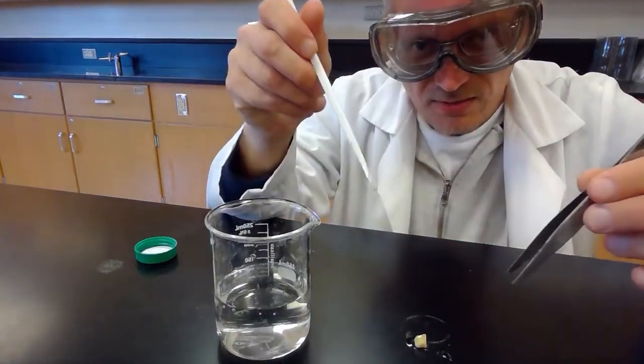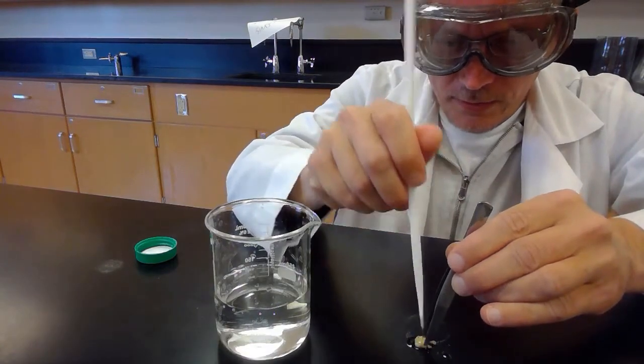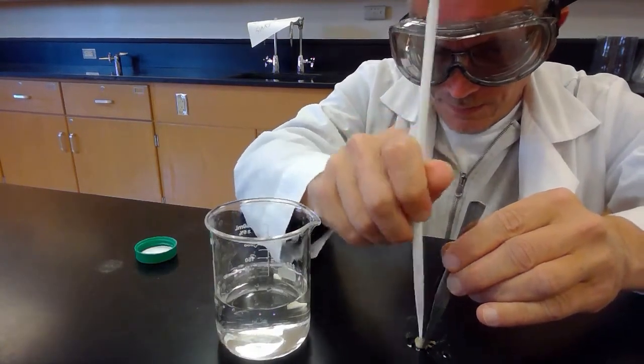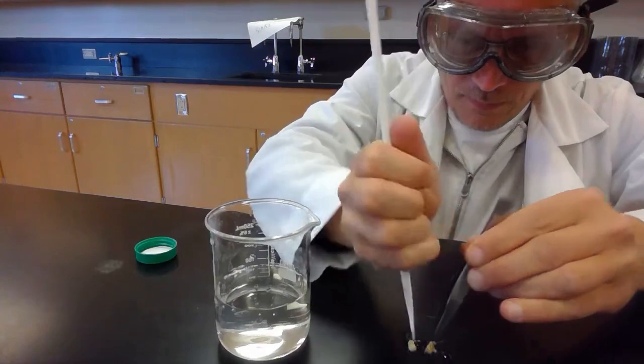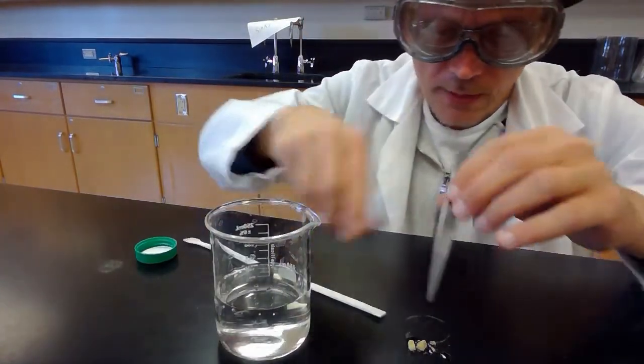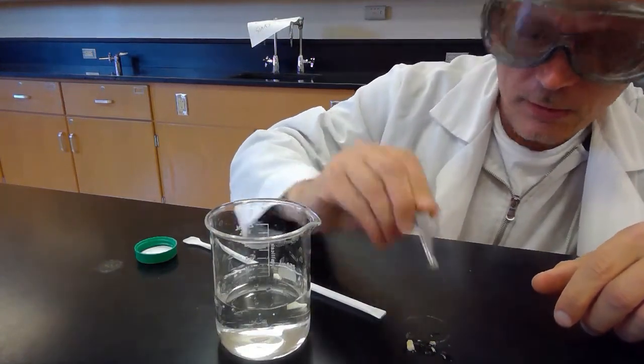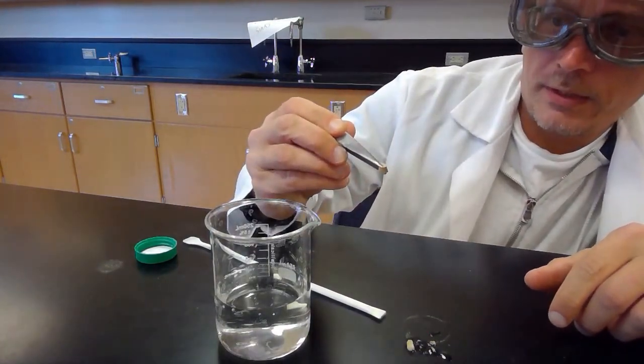So it kind of looks like a nasty tooth, but if I cut into it, which isn't all that difficult to do, then I might find some actual metal in there, some sodium metal left over. I'm not sure this one has any left.